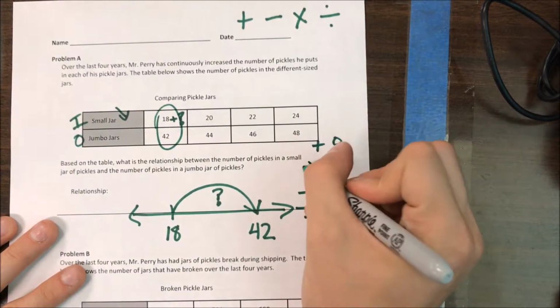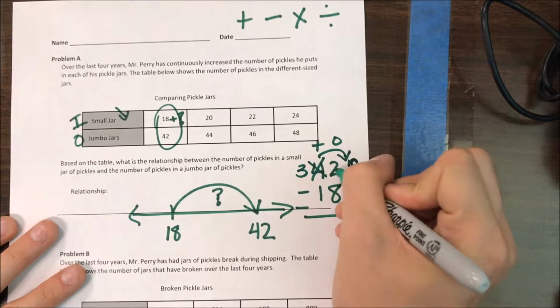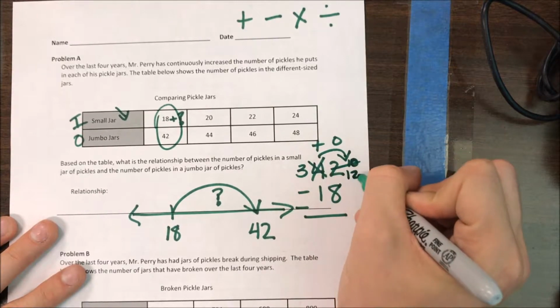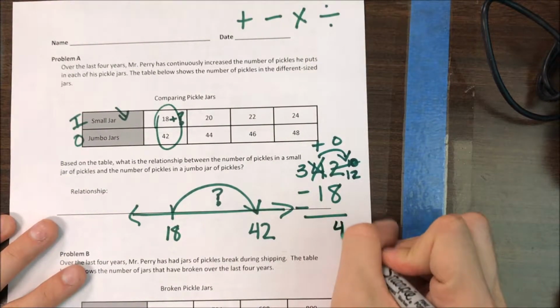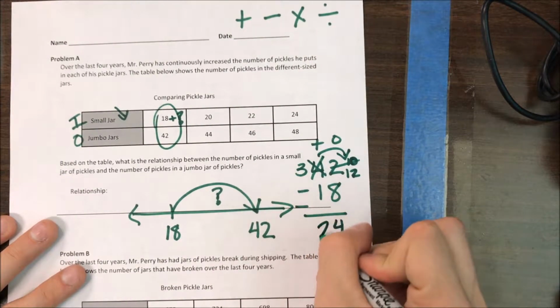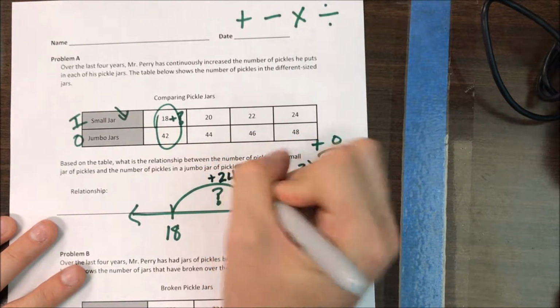So I'm going to borrow a 10 and move a 10 stick over, and I know there's 10 ones and a 10 sticks, so 10 plus 2 is 12, and 12 minus 8 is going to be 4, and then 3 minus 1 is going to be 2. So I can see that it's 24, so I know I have to add 24.